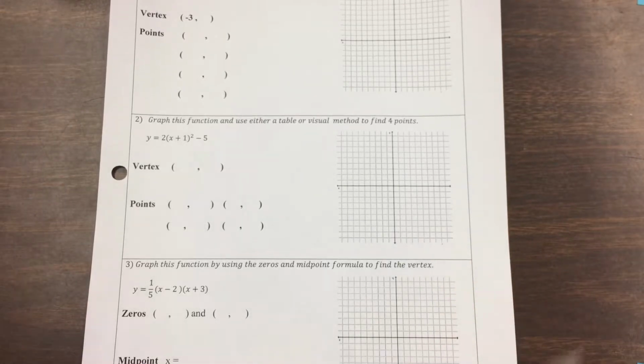Okay, math tours. Here we go. Module 6, quiz review.